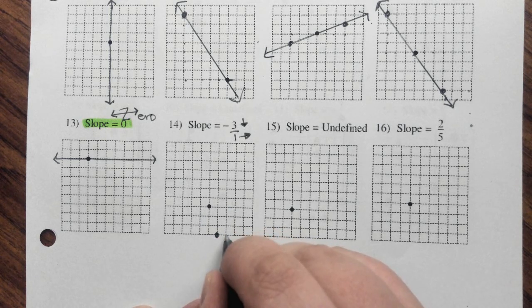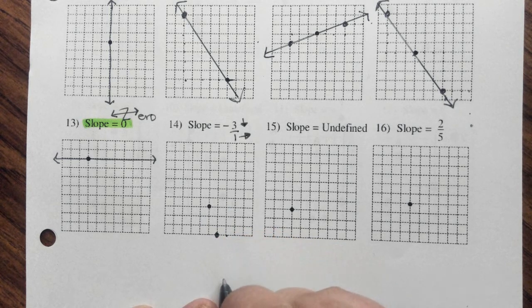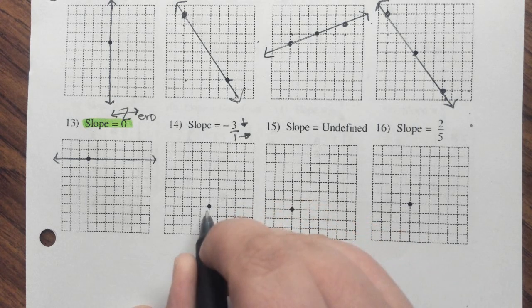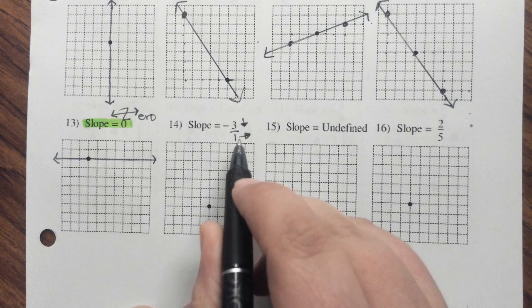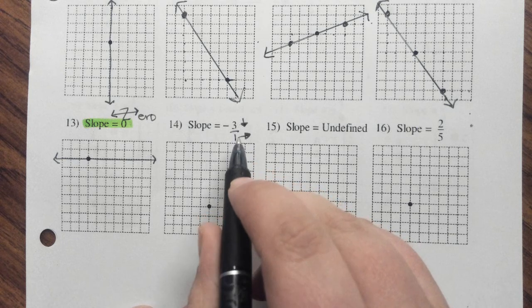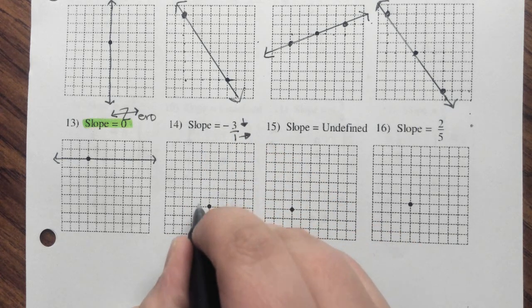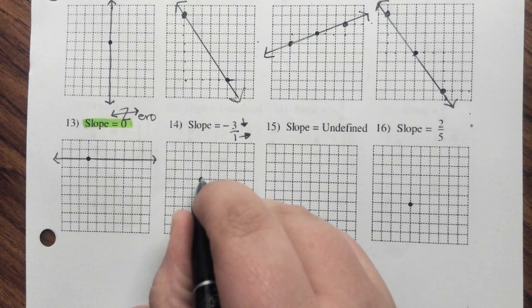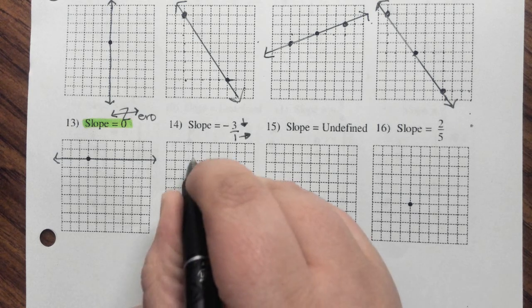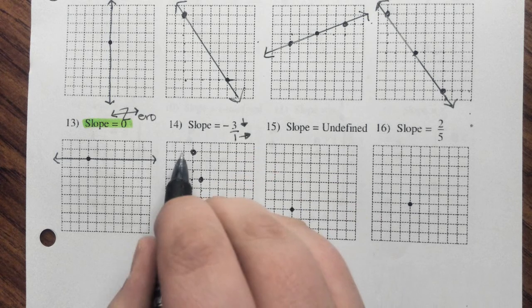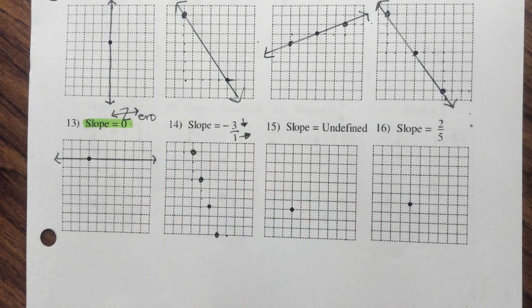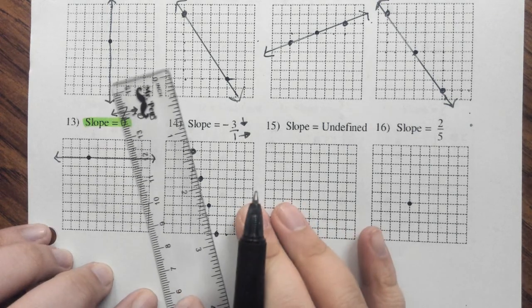To the right once, and if I were to go down 3, I'd be off of the grid. So go back to the starting point, and instead of going right 1, down 3, we're going to go left 1, up 3. Left once, up 1, 2, 3 would take us off the graph. So we're just going to use these ordered pairs and connect our line.